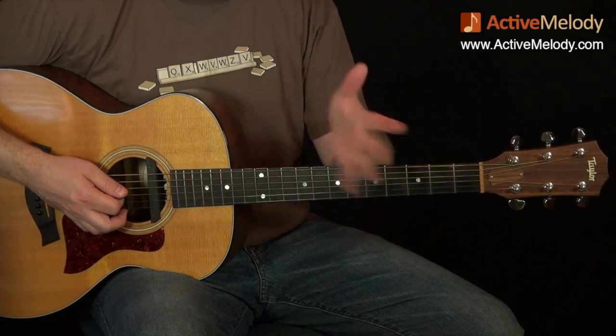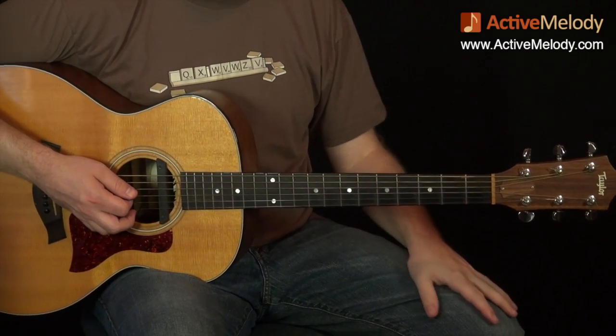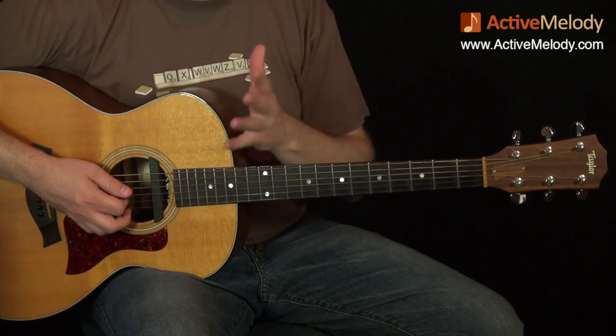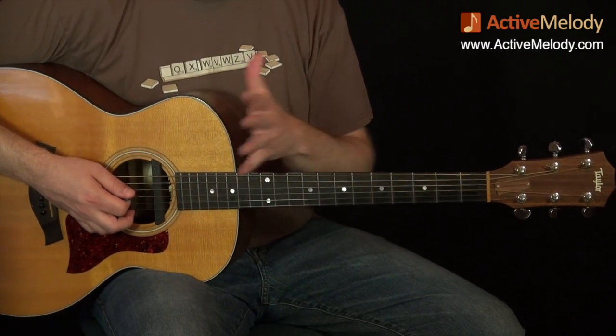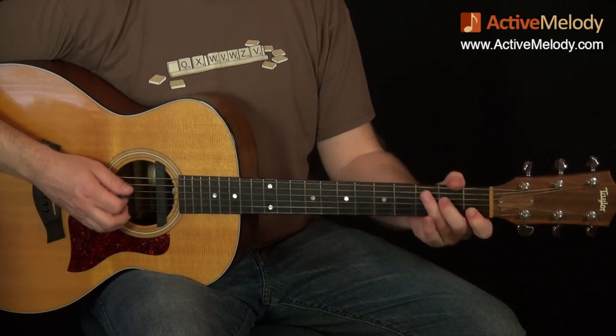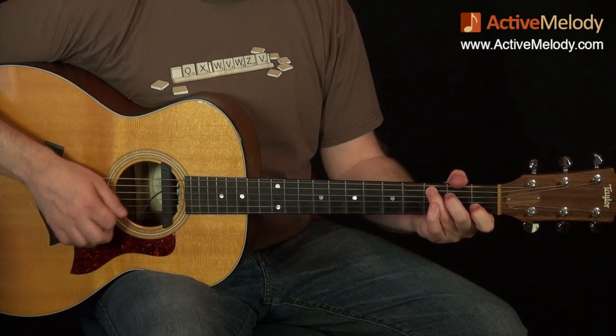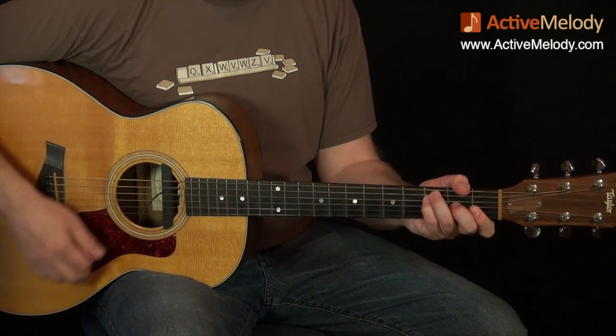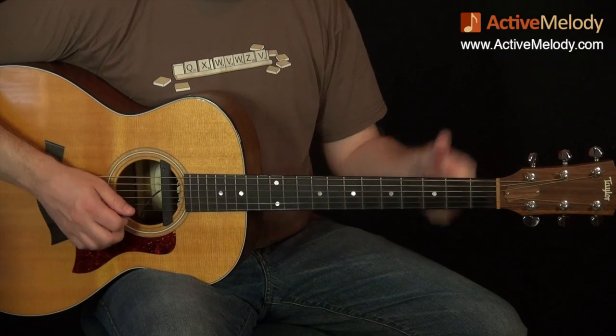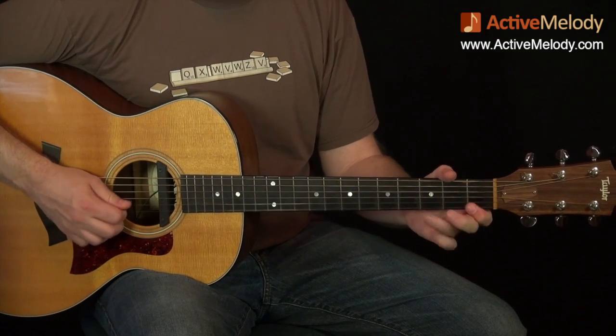Since you're not playing with any other musician, you have to fill the space and define the parameters as best you can. And so that's what you're doing by starting with the C chord, and then going to the F. And then right after I played the F chord, I just did the one downstroke. I went.